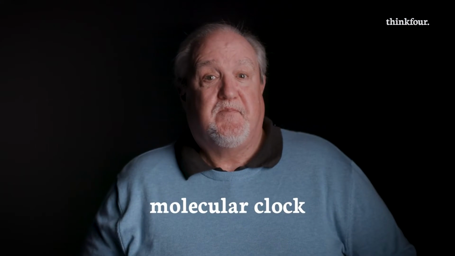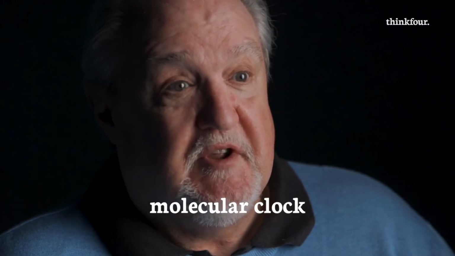It's then possible to calculate a molecular clock. If it can be assumed that the mutation rate of a gene producing a specific common protein, such as cytochrome C, is constant through time, the number of differences can be compared and a rough time put on when one species diverged from another. We then look for fossil evidence.